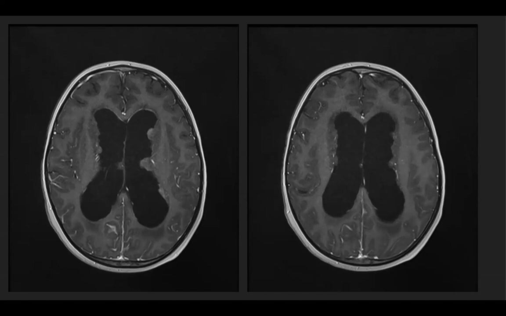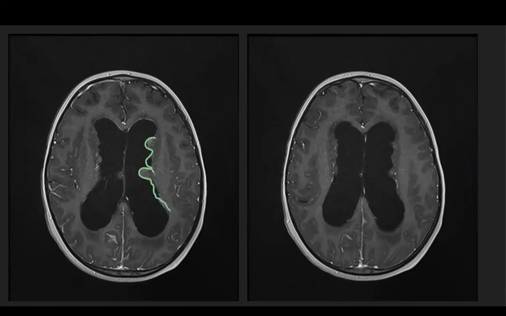Okay, Dr. Lalita, you wanted to say something as well? Yeah, hi, good evening. What I wanted to say was this is axial MRI on both the sides, T1 post contrast. What I can obviously see is the ventricles are grossly dilated.